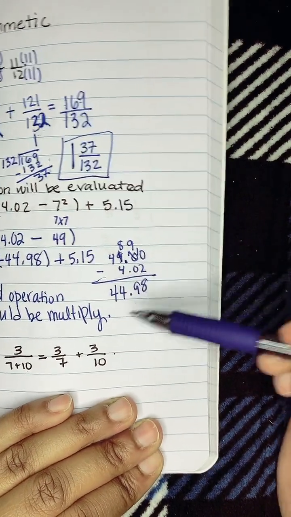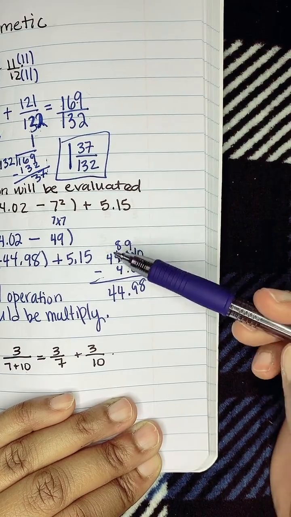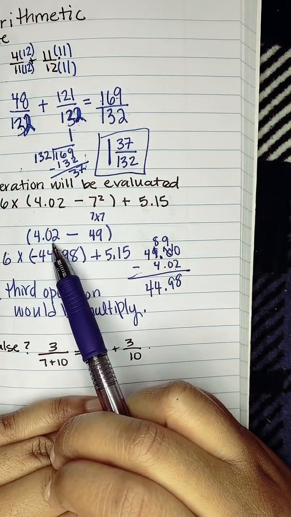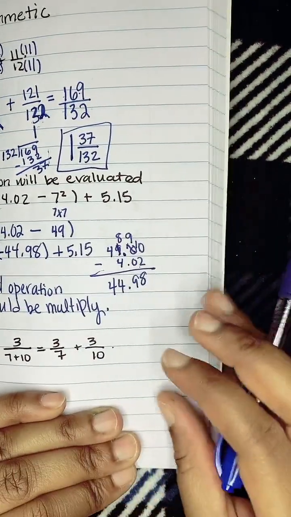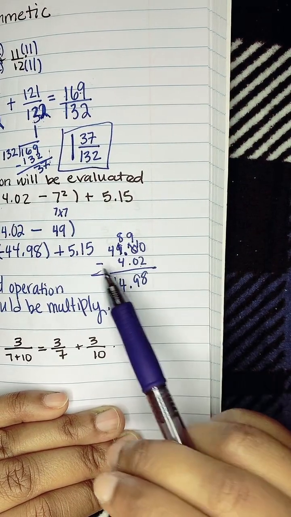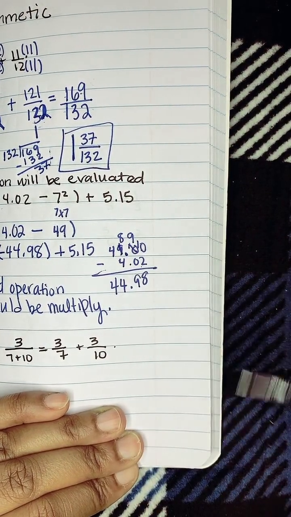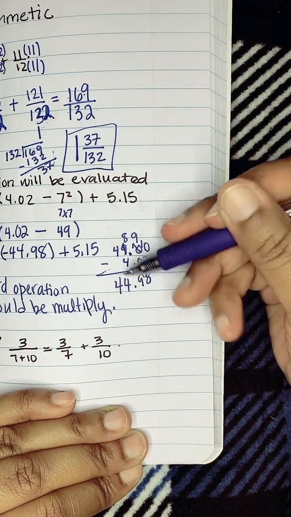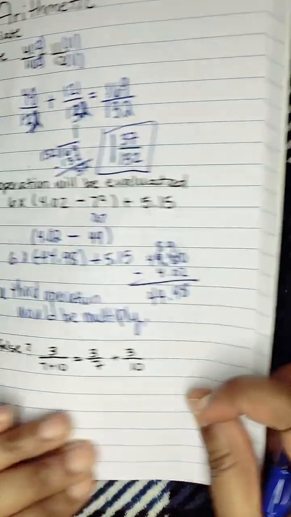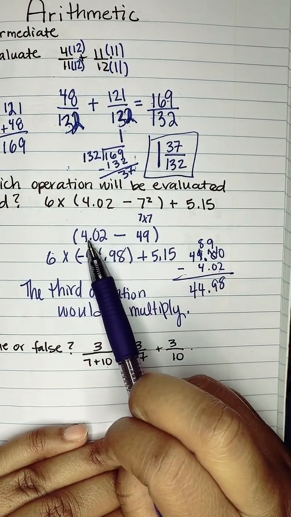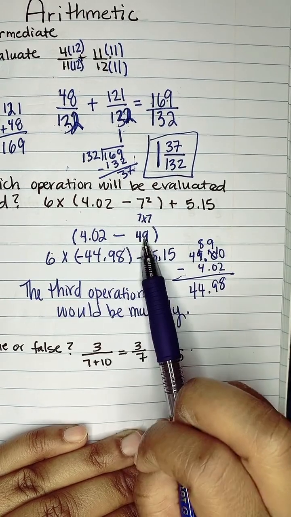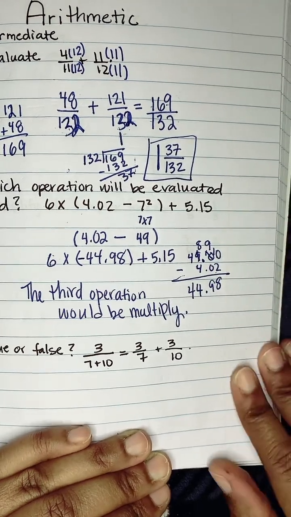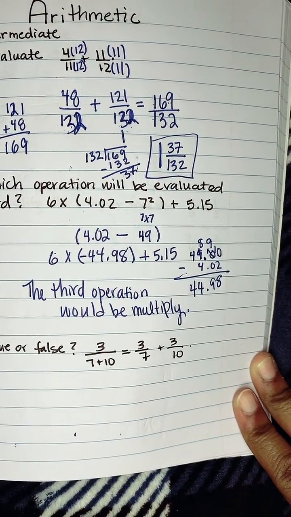But this is how I got that 44.98. So we're subtracting $4.02 minus $49. So you have to write it like 49.00 minus the 4.02. And then we borrowed here. And then we subtracted down. And since when you go back here, this $4 is smaller than the negative 49, that's how come we come out with still a negative number. Great question.